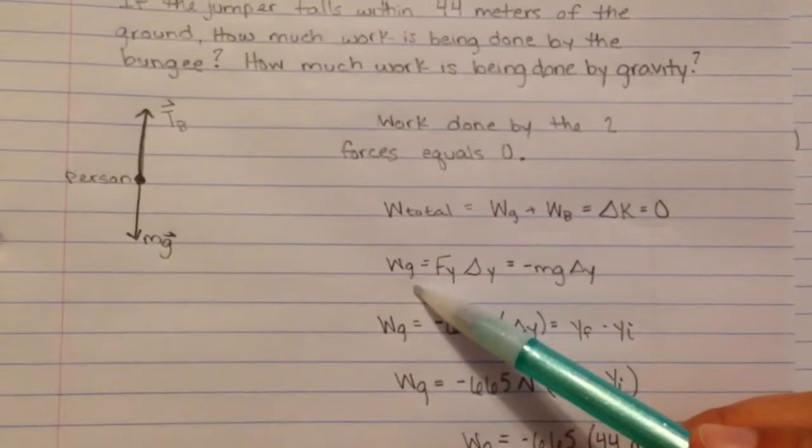And then to find the work done by the bungee, we know that the work of the bungee cord and the work of gravity have to be equal and opposite. Gravity is positive because the jumper is moving in a downward direction, which is the same direction as gravity, that's why it's positive. And because the bungee cord's force is pulling the jumper back up, it becomes negative work. So the work of the bungee is negative 87 kilojoules.